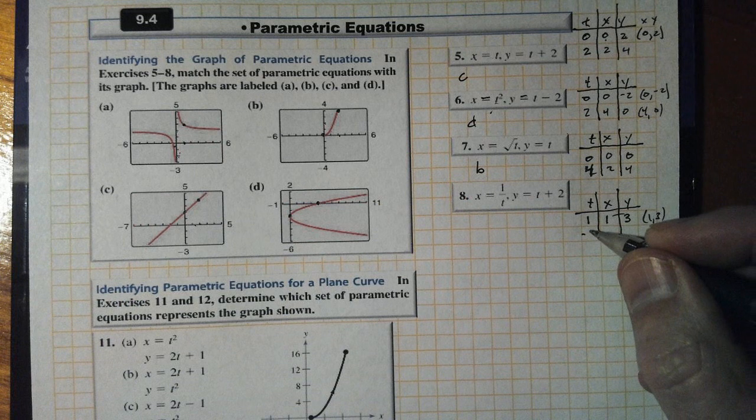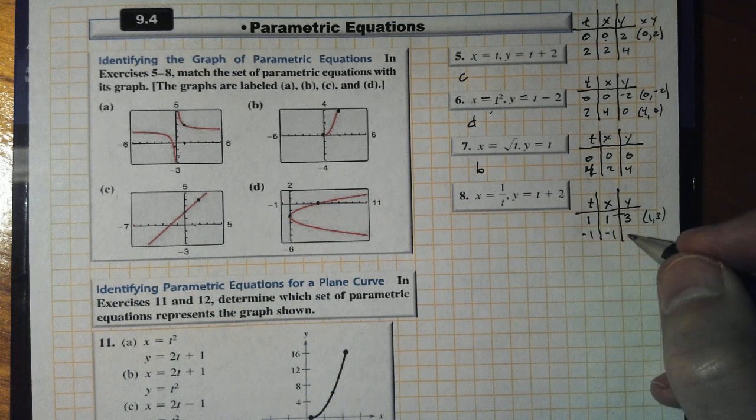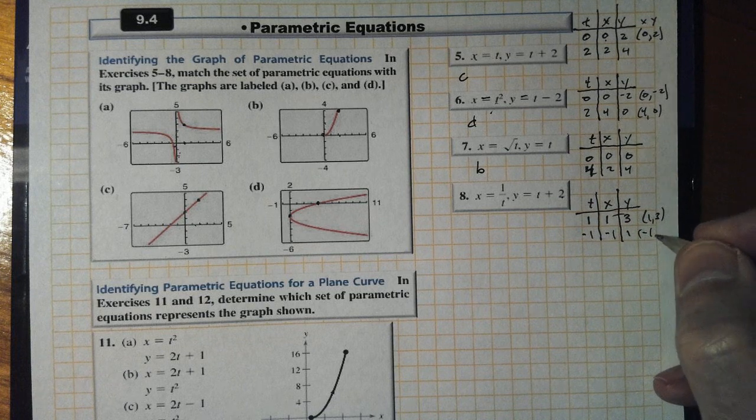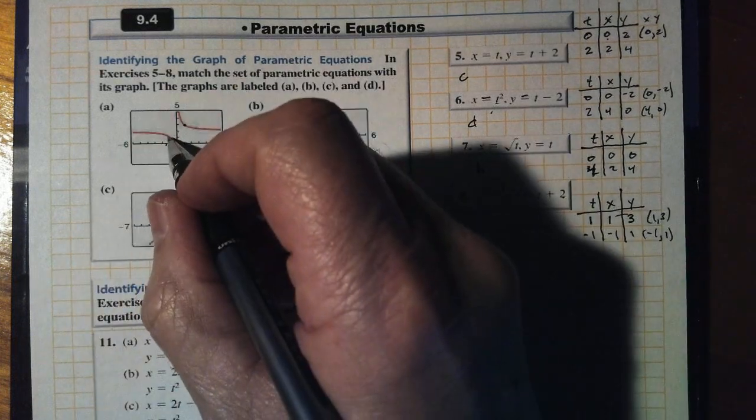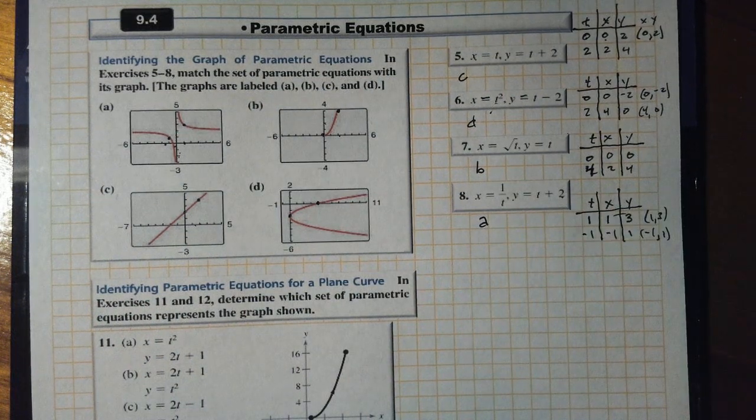Maybe negative 1. Negative 1 gives me (-1, 1), and (-1, 1) appears like it could be on there. So sure enough, I am very convinced that those are correct.